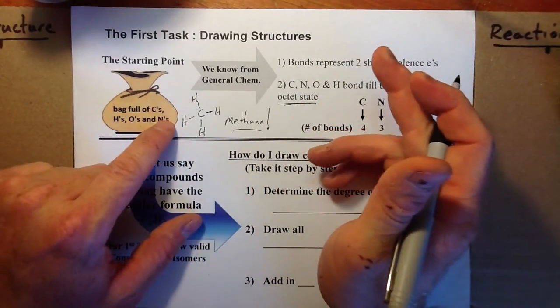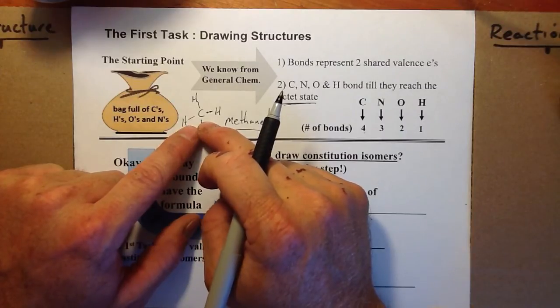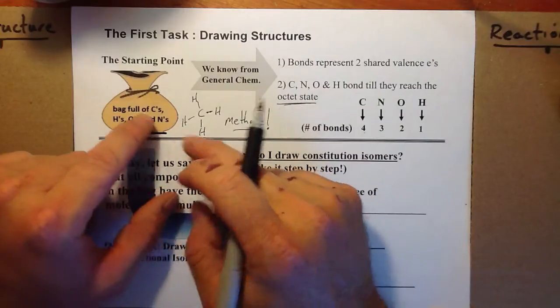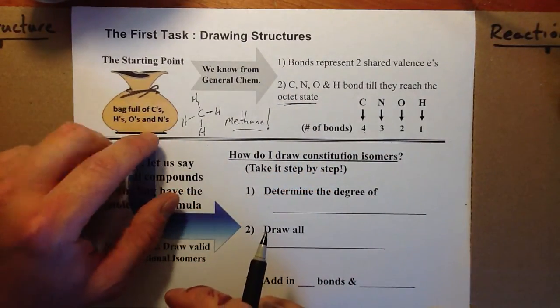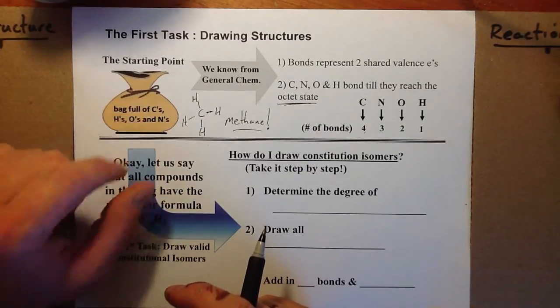But we can draw others involving a greater number of carbons within the molecule and hydrogens off of those carbons. So there's a lot of different molecules that we could draw if we had an abundance of carbons, hydrogens, and even oxygens and nitrogens thrown into the bag.